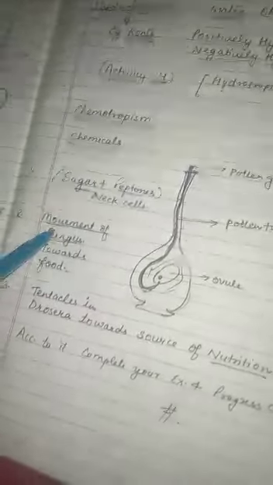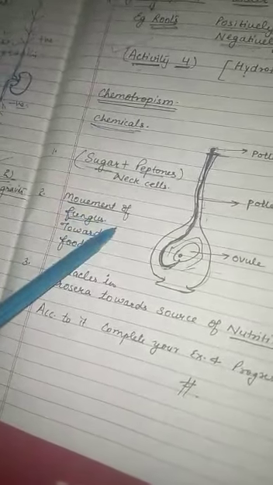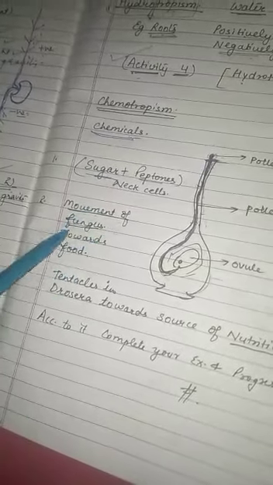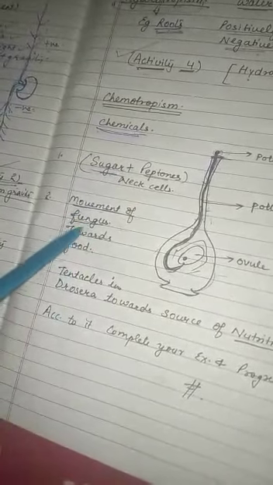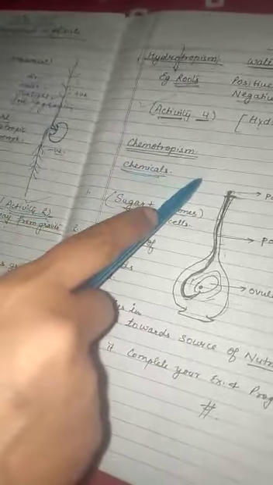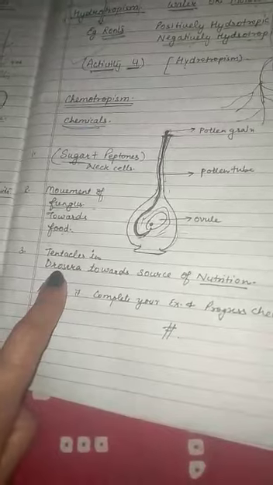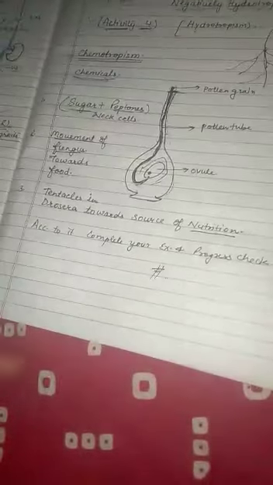One more example is given in your book, that is the movement of fungus. Why is the movement of fungus possible? Because it moves towards the food, and food is again a chemical, so this shows chemotropism. Chemo means chemicals and tropism means movement of the plant parts. Next, one more example in your book, that is tentacles in Drosera.